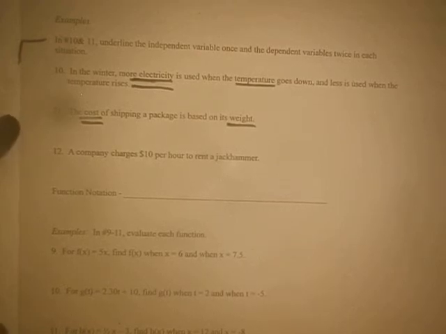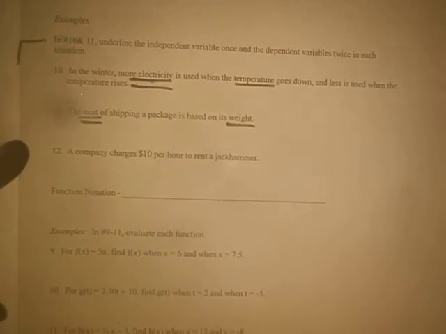And a lot of times, not always, but a lot of times, cost is the dependent variable. Cost depends on how many hours you're gone, or how many lawns you mow, or how much your package weighs, or how many items you buy. So a lot of times cost is dependent.